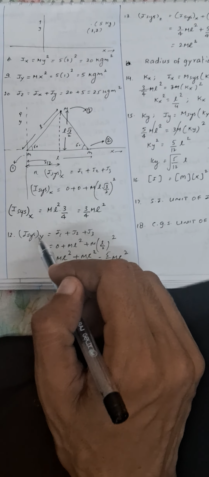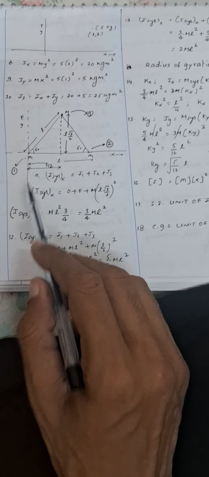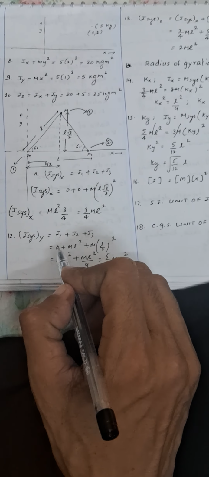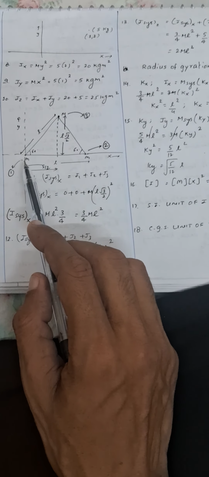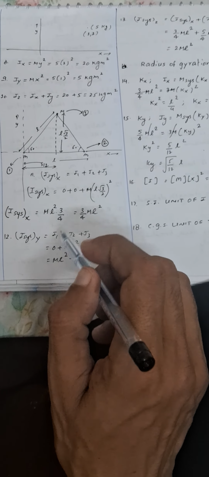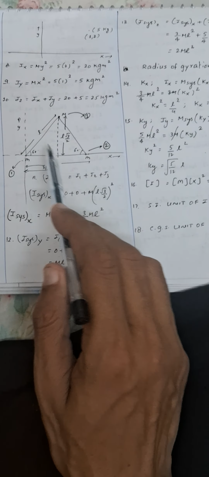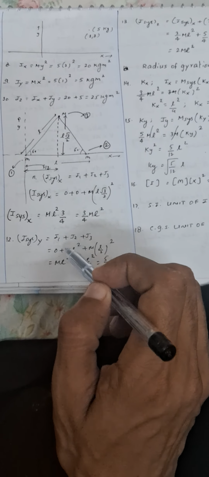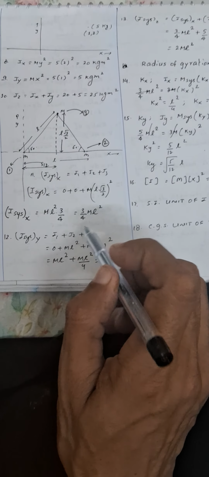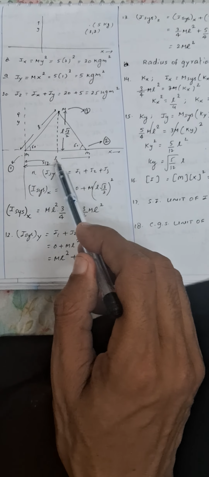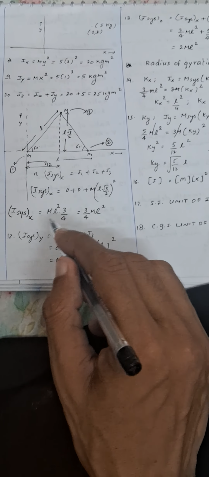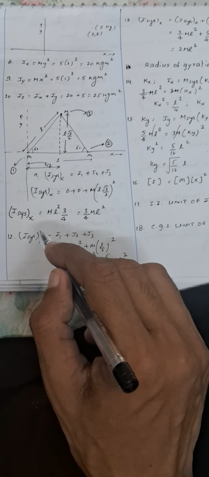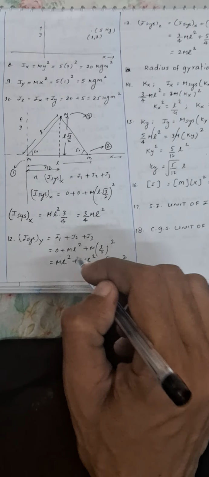Similarly, if we calculate the moment of inertia of the system about the y-axis, the same concept we will use: I system about the y-axis is I1 plus I2 plus I3. Point 1 is on the y-axis, that means its moment of inertia will be 0. For point 2, the distance from the y-axis is L, so the moment of inertia will be ml square. For point 3, the distance will be L by 2, so it will be m into L by 2 whole square. The resultant of all these is the moment of inertia of the system about the y-axis as 5 by 4 ml square.